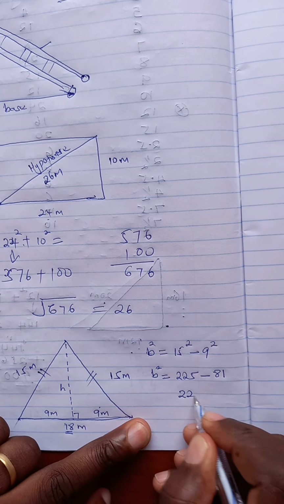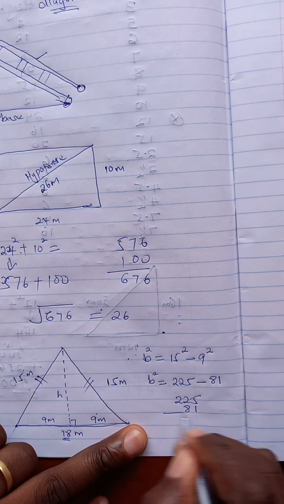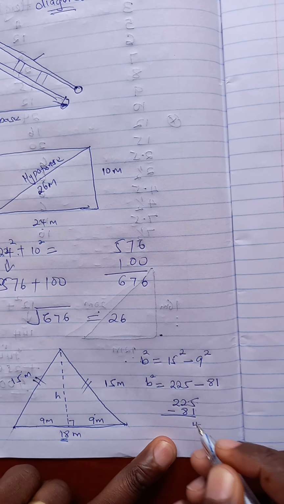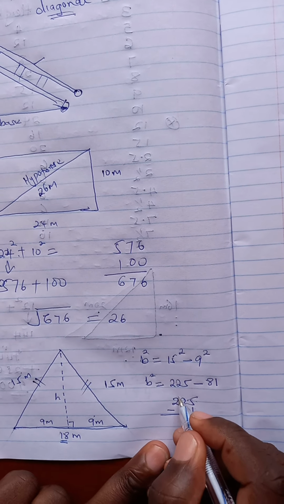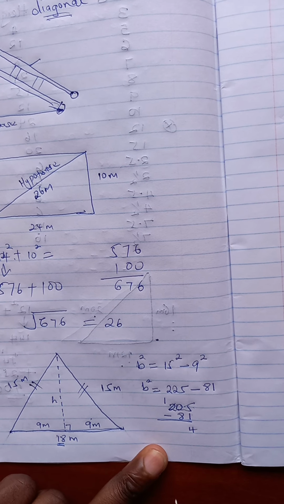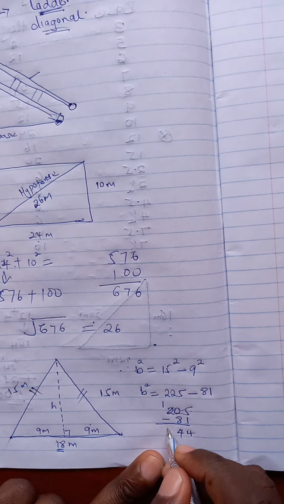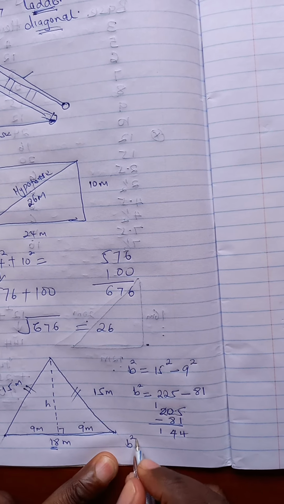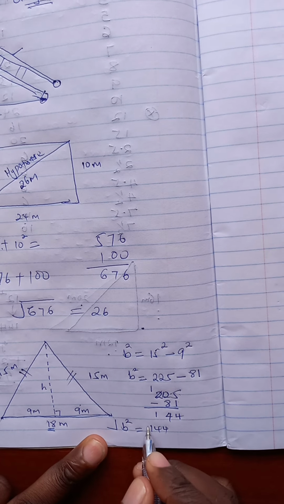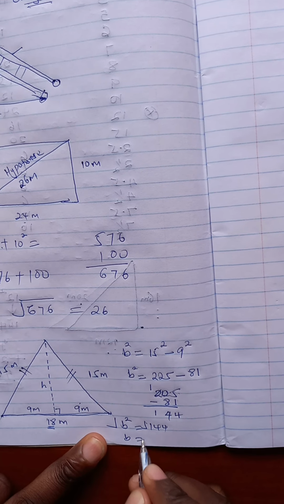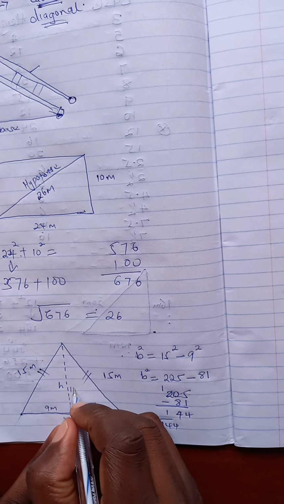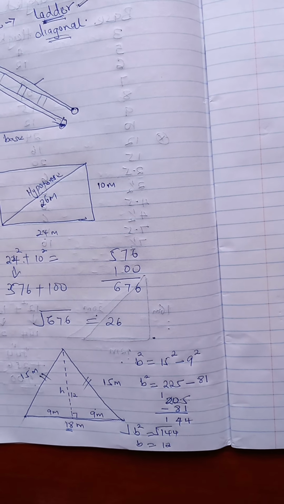Subtract 225 minus 81. 5 minus 1, 4. 2 minus 8, impossible. Borrow 1, you're left with 1. Bring 1 to 2, becomes 12. 12 minus 8, 4. Then you drop 1. So b squared is equal to 144. So to get b, we square root. So b is equal to the square root of 144, which is 12. So our height is 12 meters.